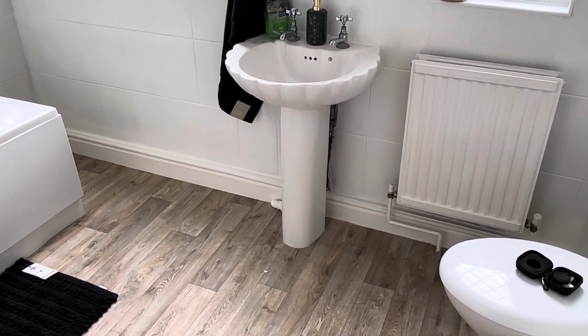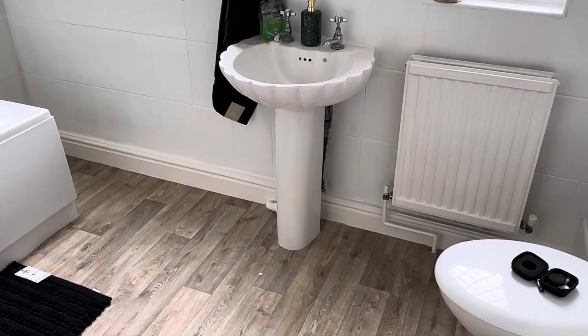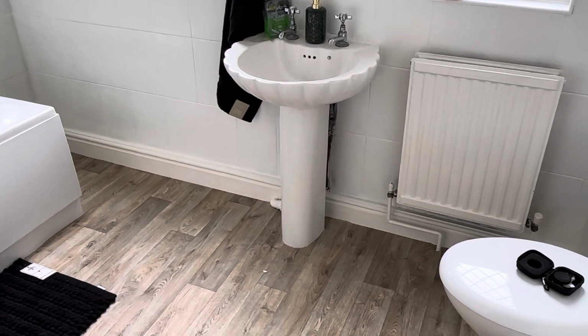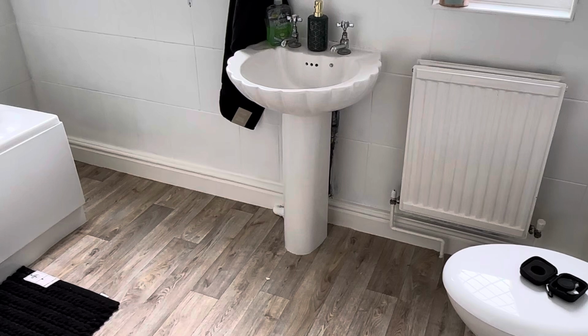So a wide angle lens, a 10mm lens, lets you get the whole bathroom in. This is actually a difficult bathroom to shoot. So you've got to make sure that you're using a 10mm lens or a wide angle lens.